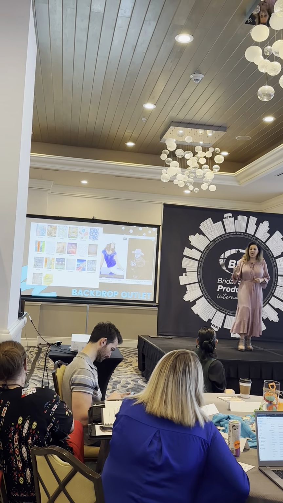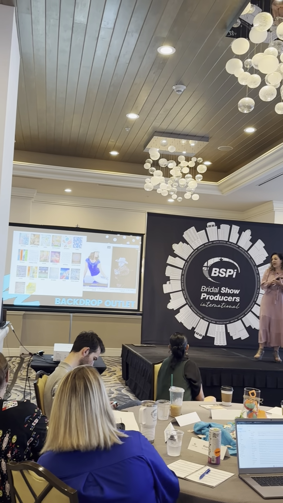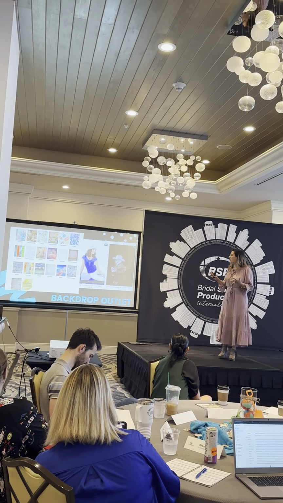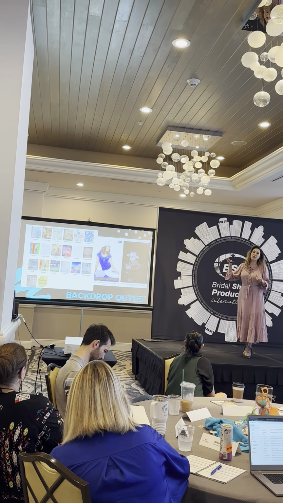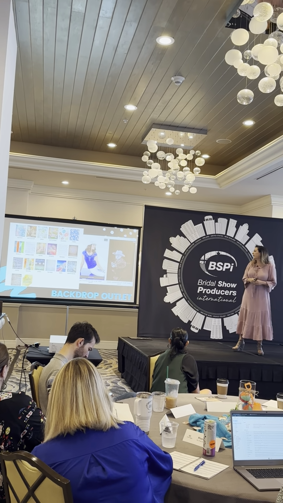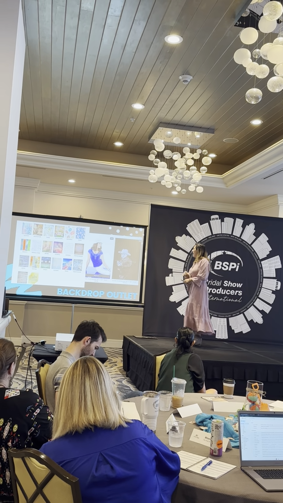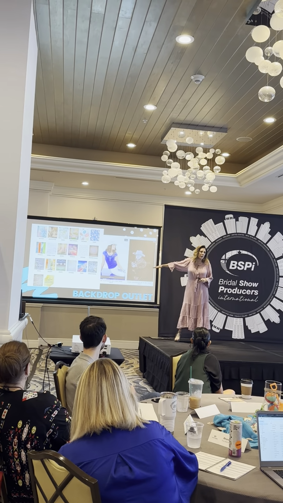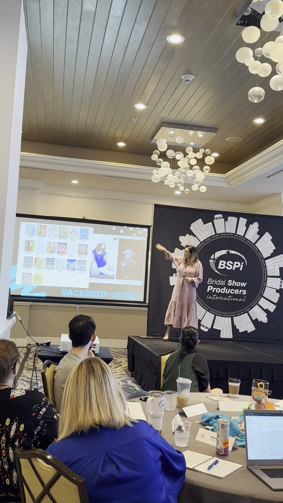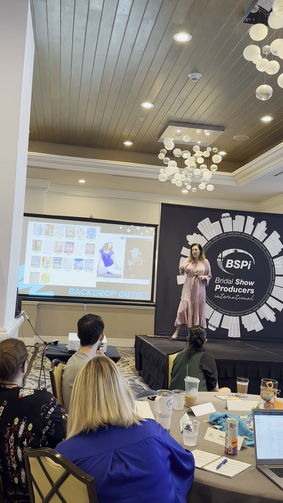Backdrop Outlet. This site has every single type of backdrop you can possibly think of, and you can also do custom ones. They're good for the ones you see a lot of photographers using, where the floor and the ceiling give you a seamless look.